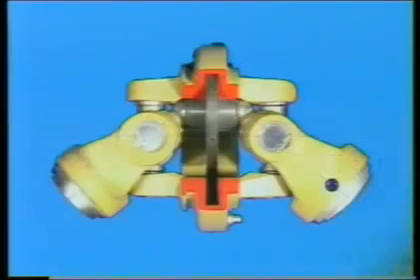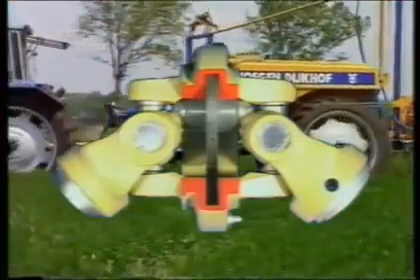Even slight attaching errors, such as an excessively long drawbar, have only little influence on the drive. Slightly limited cornering is still possible with the PTO shaft switched on.